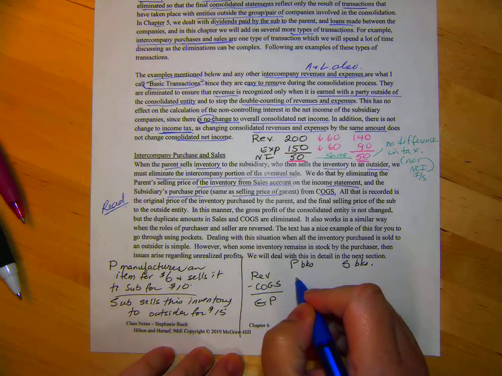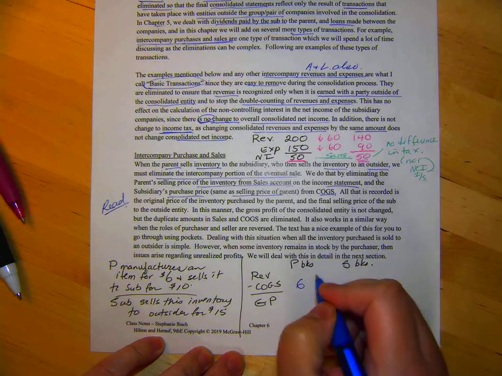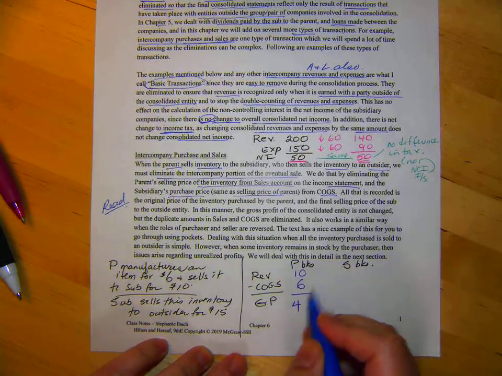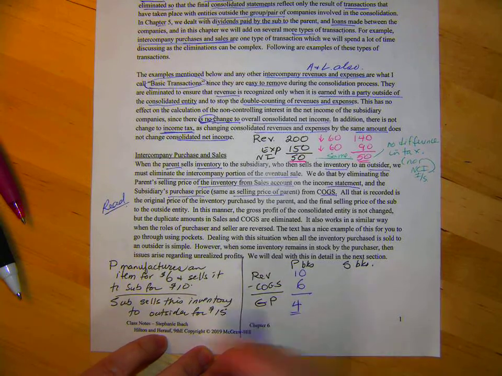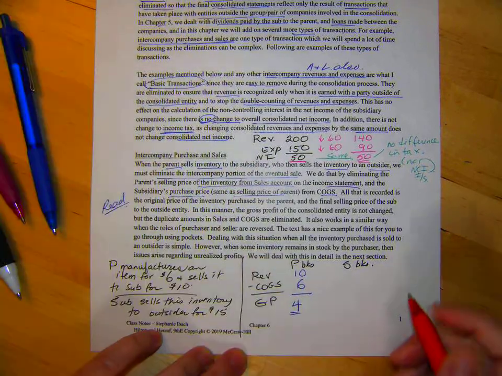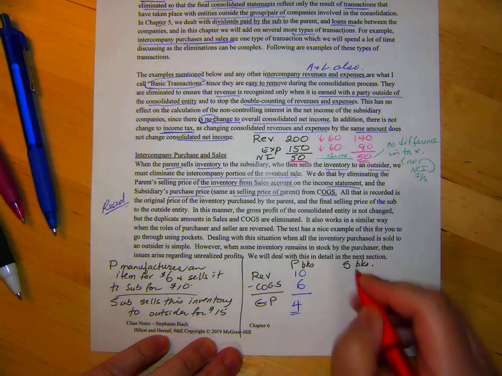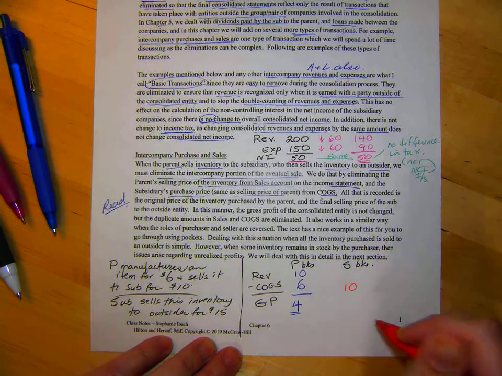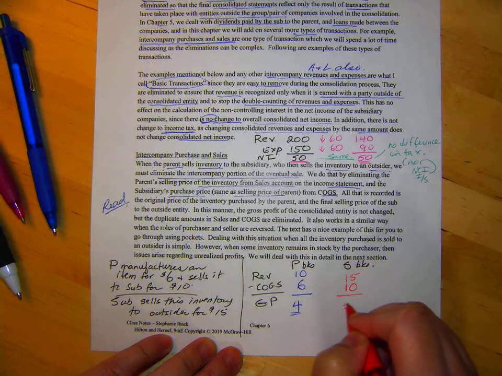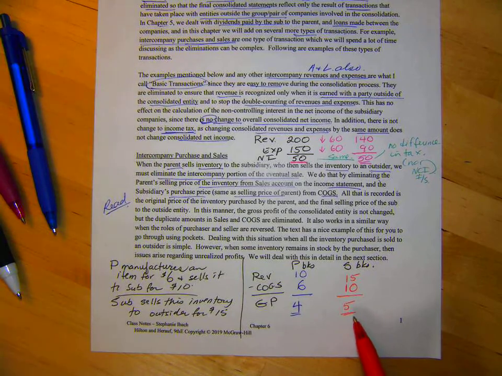Okay, so on the parents' books, they create it for 6, they sell it for 10, and that gives them 4 of gross profit. Okay? The sub buys it for 10 and sells it for 15. Okay?